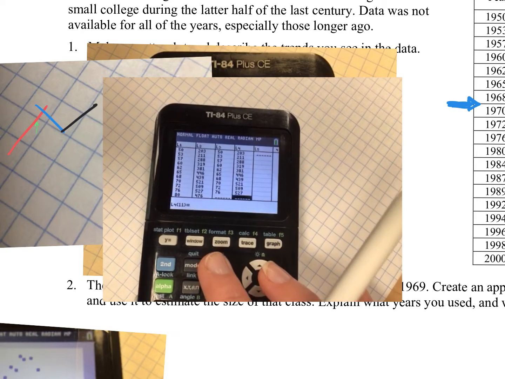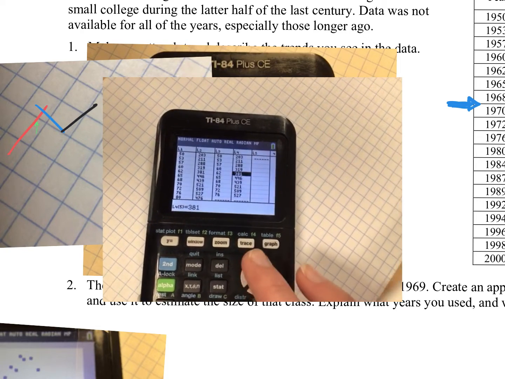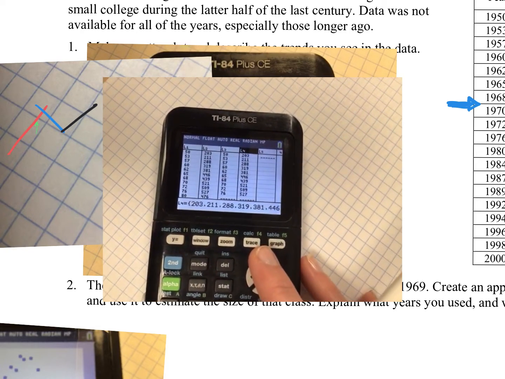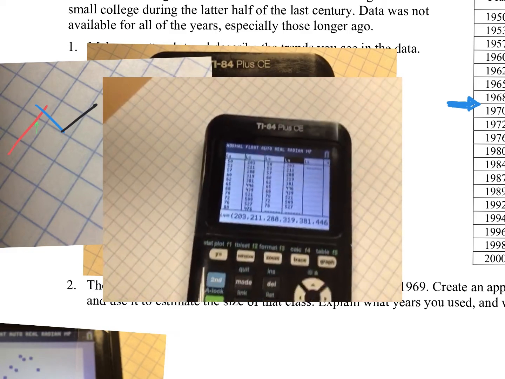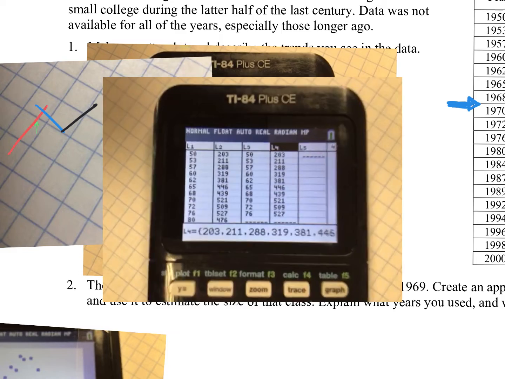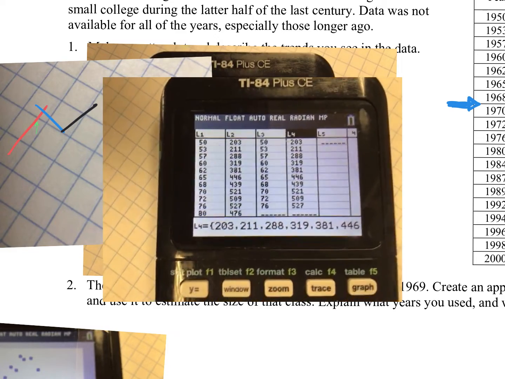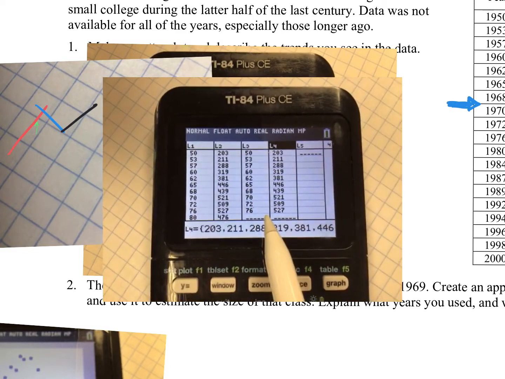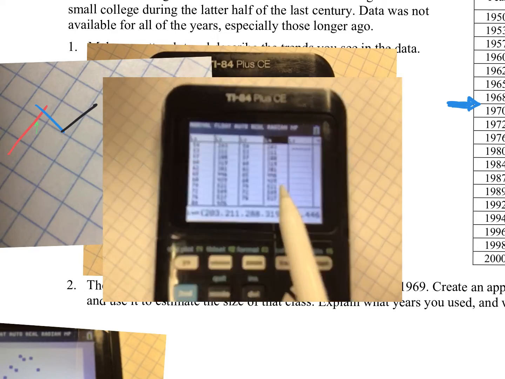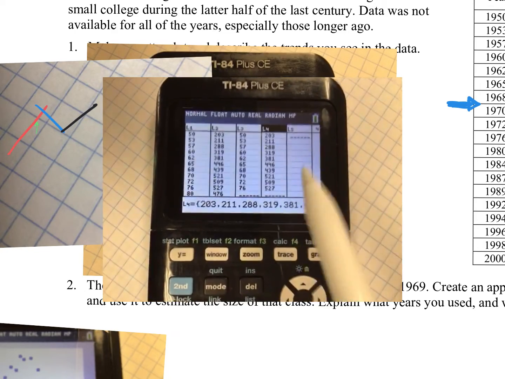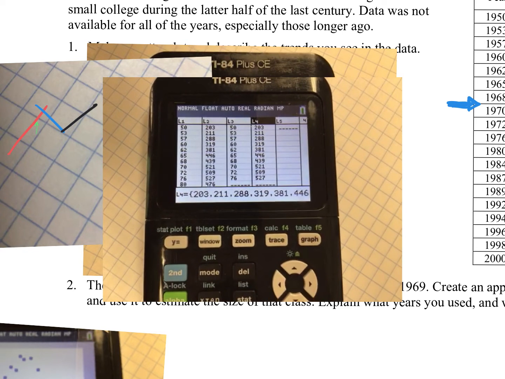How did you highlight it again? Just use your arrow to go up to the list name, L4, L3, and then second, whatever list you want to copy into it. Now I have a list of just the data from 50 to 76. Create this new model and predict the size of the 1969 graduating class. I didn't delete that one thing. I just delete. Yeah, you just hit delete.